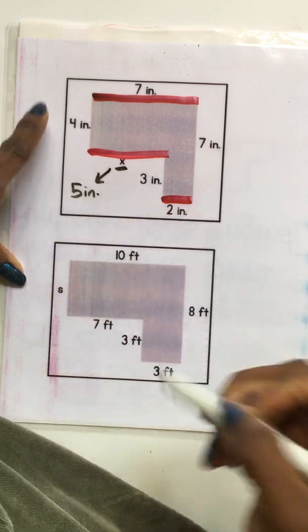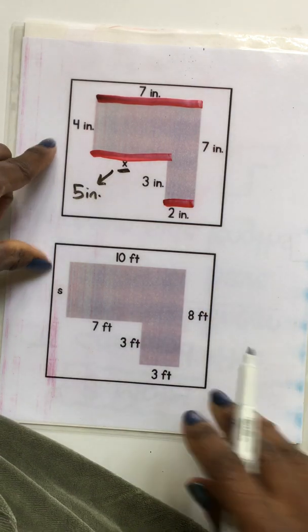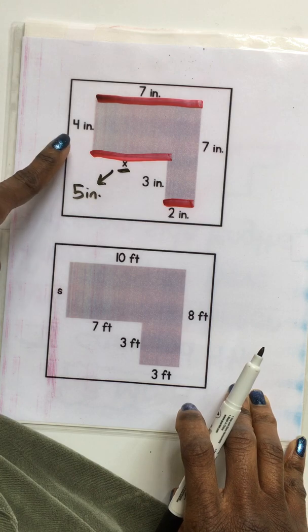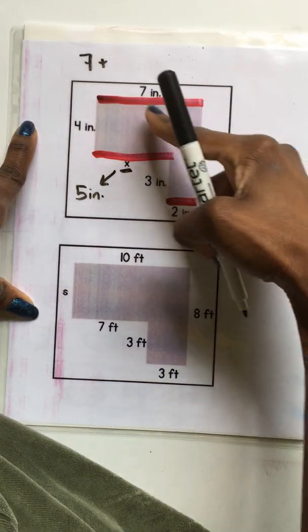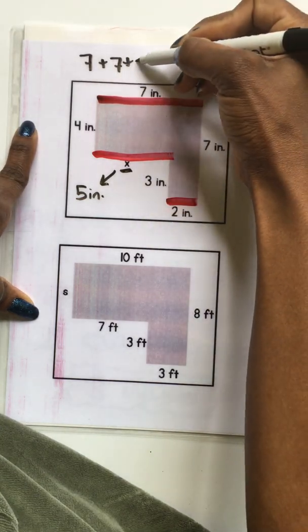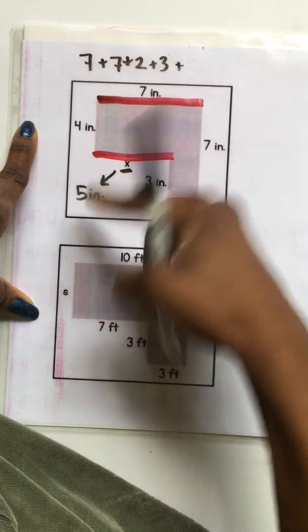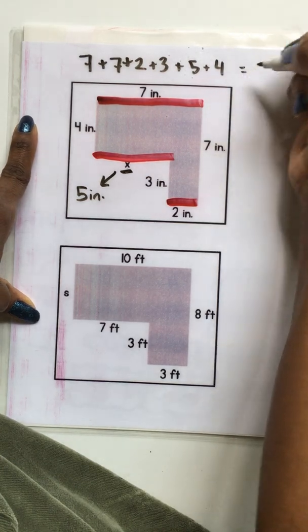Okay? Now that I have all my measurements, I can go ahead and add them all up to find the total perimeter of my rectilinear figure. So 7 plus 7 plus 2 plus 3 plus 5 plus 4. Add them all up.